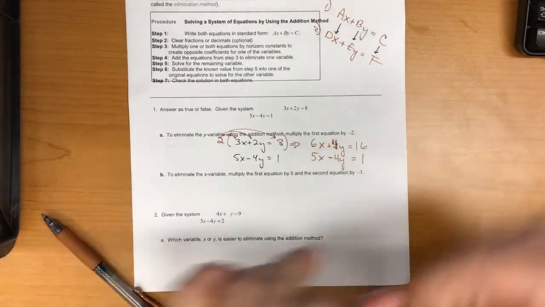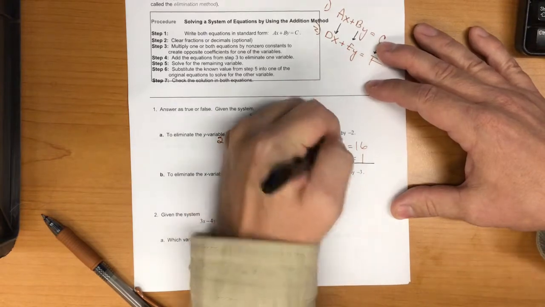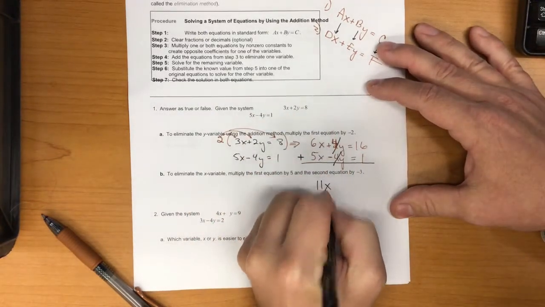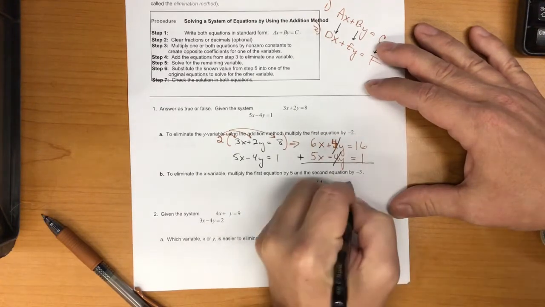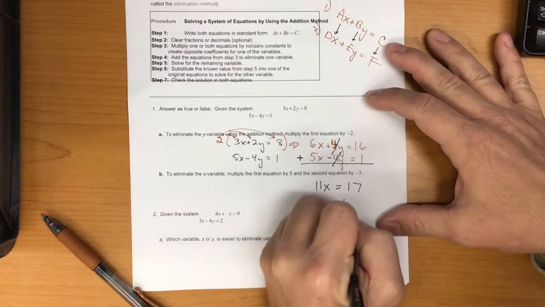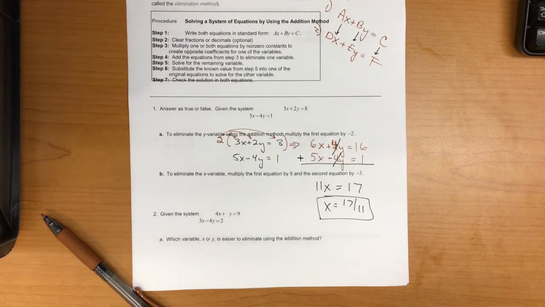Now the whole point of this method, the elimination method, is that when you add these two equations straight down, those two variables are eliminated, right? So you get 11x equals 17. And you can solve for x, 17 over 11. So it's another way to eliminate, right? It's another way to get rid of one of the two variables.